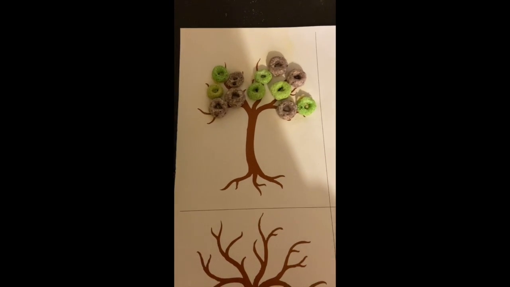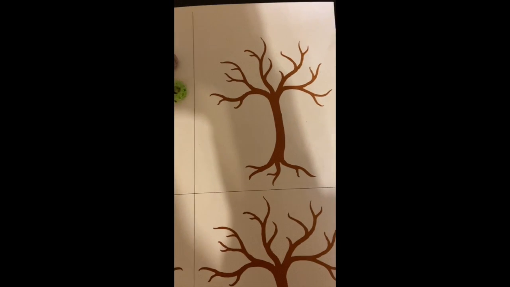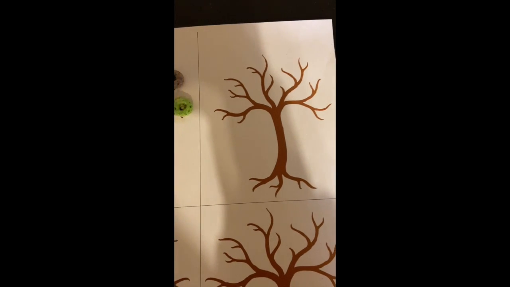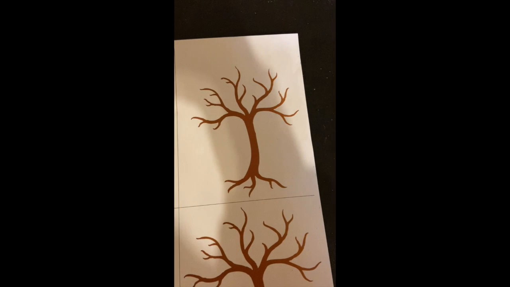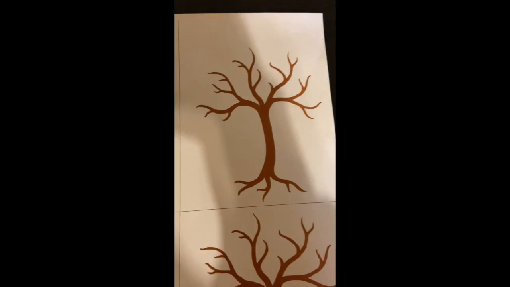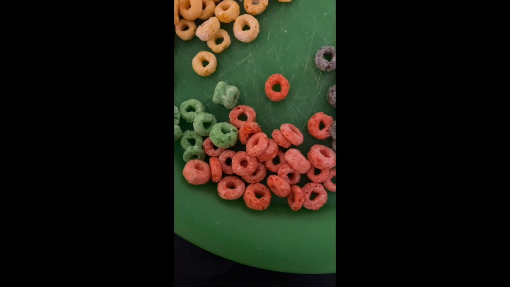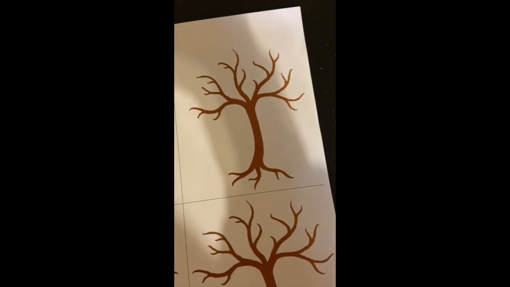After you finish your spring tree, we're going to move on to our second tree. And the second season we talked about that happens after spring is summer. So let's get our Fruit Loops that we associated with summer. For me, mine are green and red, and let's place them on our season tree.